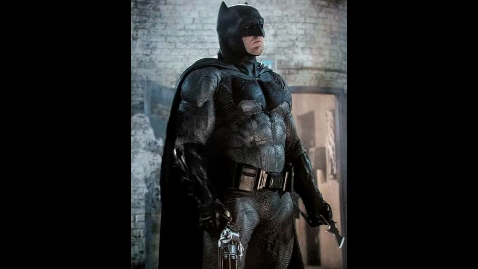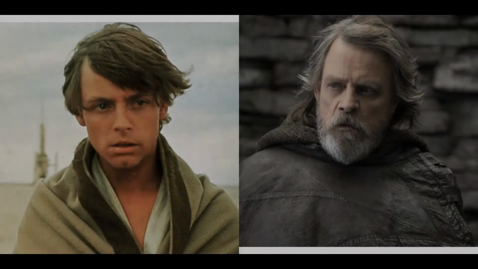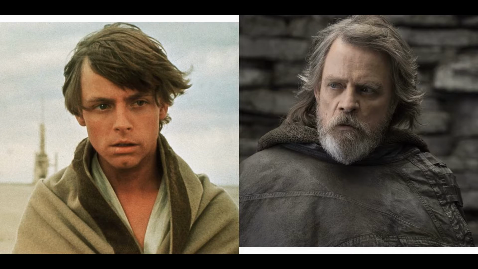But the main question of this whole argument, or whole topic, is: can or should these characters be different? And my answer to that is absolutely. But there has to be a reason for that specific change.